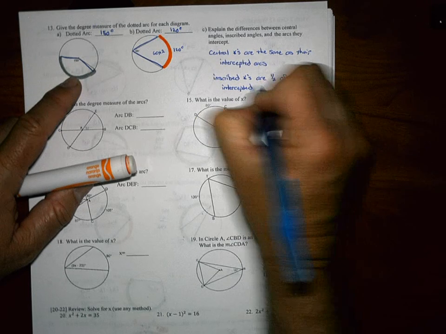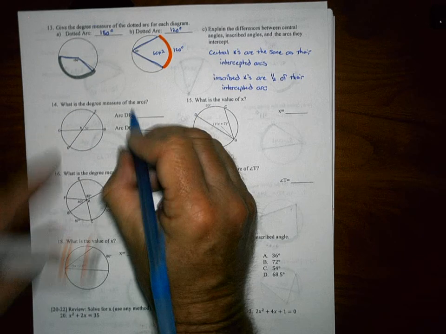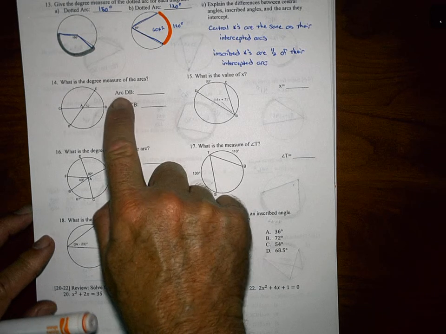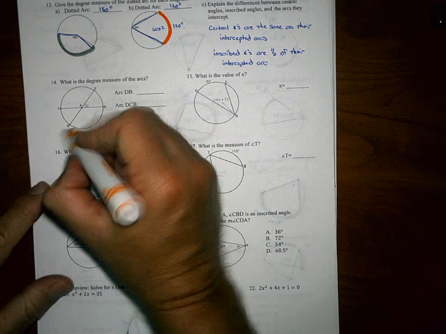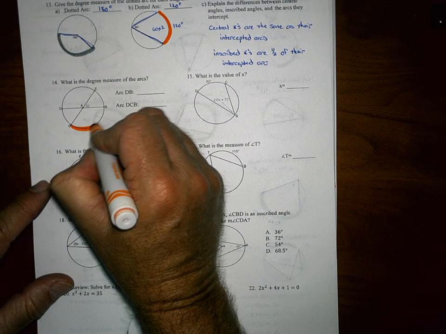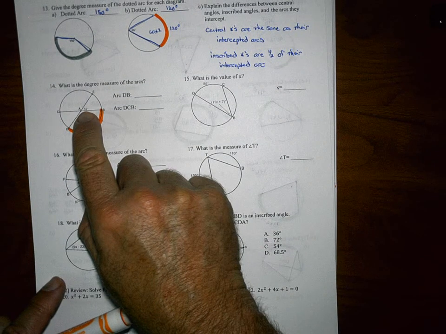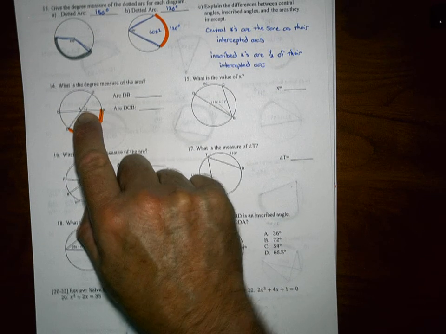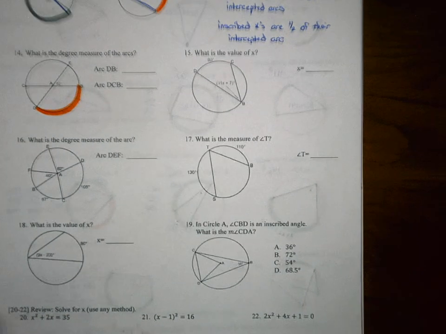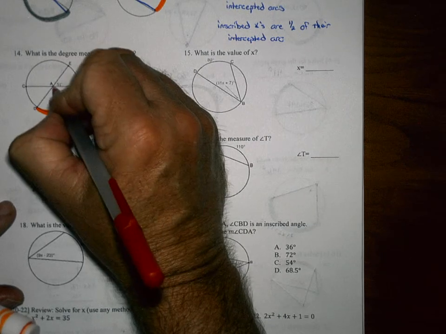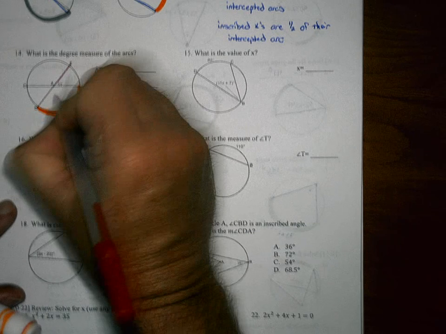All right. Number 14, what is the degree measure of the arcs? First one, arc D to B. So arc D to B is right here. If you notice, we have a 52-degree angle right here in the center of the circle. Let me zoom it in just a little bit. Remember, that's a central angle. So if I follow this angle out, its arc will be the same.